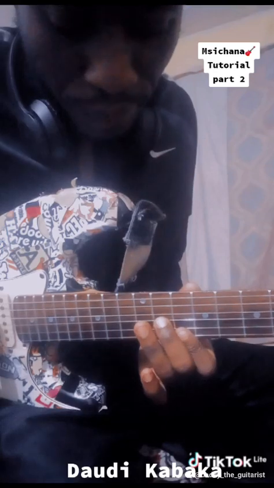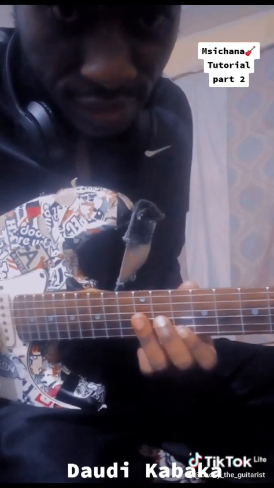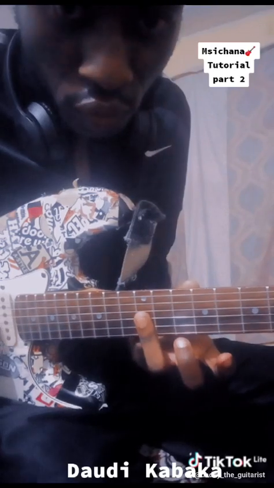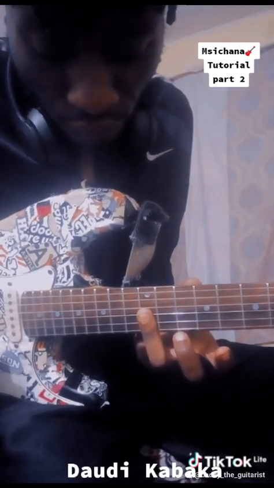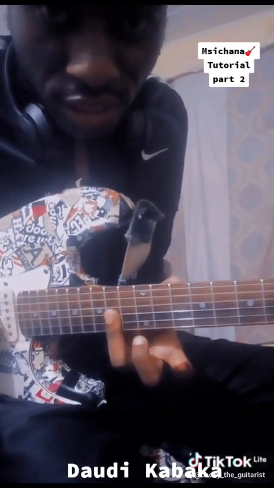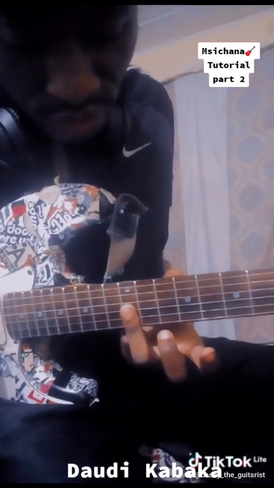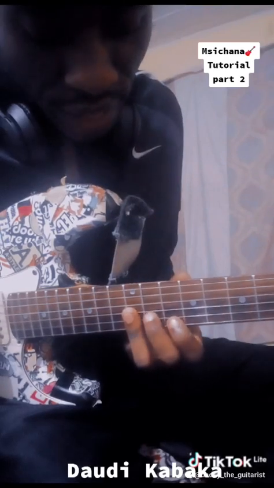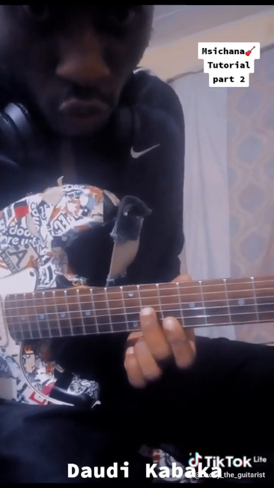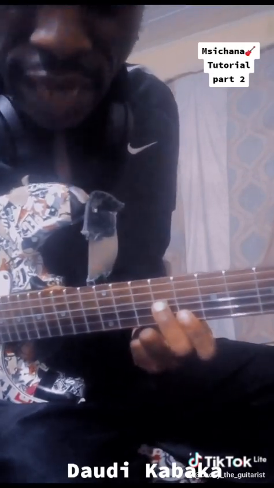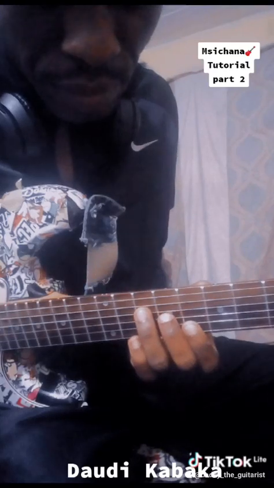And then bring your third finger and play a flat. On 12th fret, play string 3 and 2. Go to fret number 14, play string 3 and 2. Again, fret number 12, play string 3 and 2. And then back to your shape, and then go to fret 8 and 9. Repeat the same thing because shape number 5.